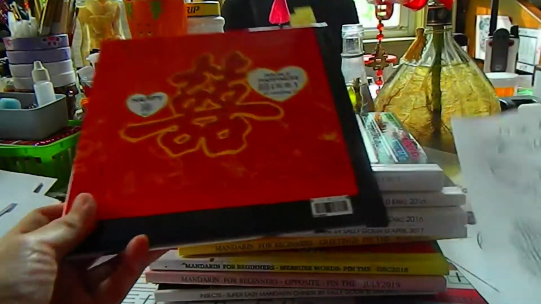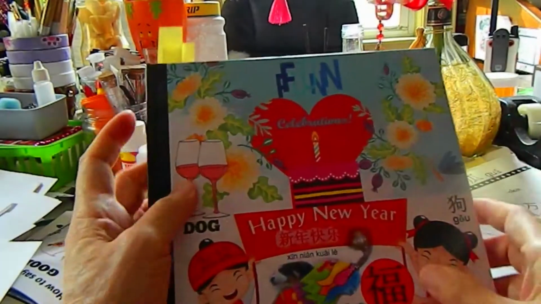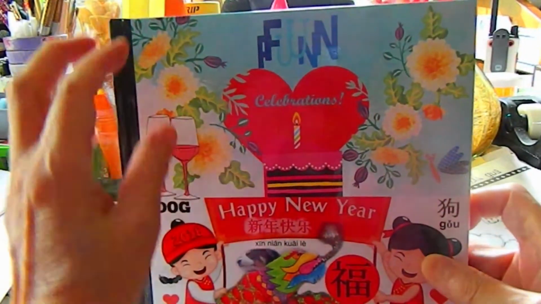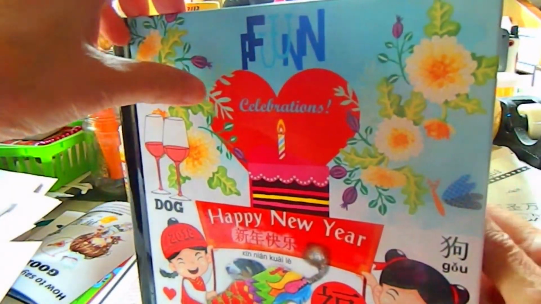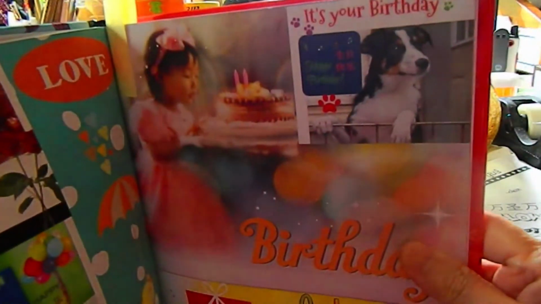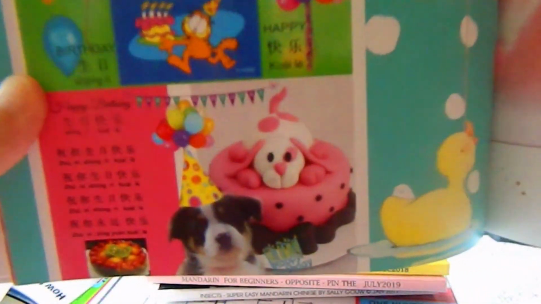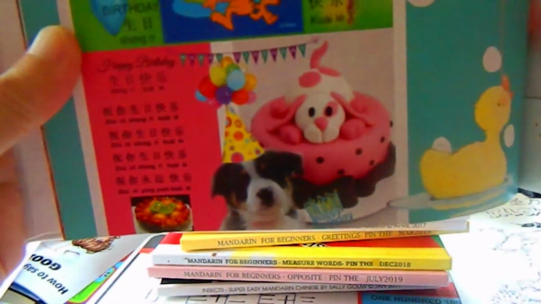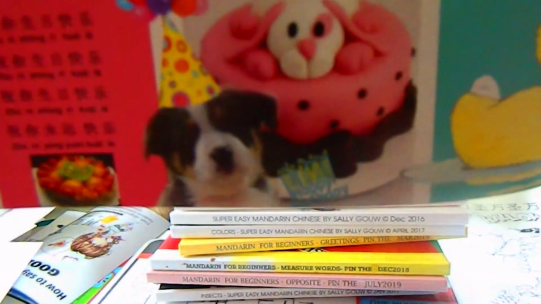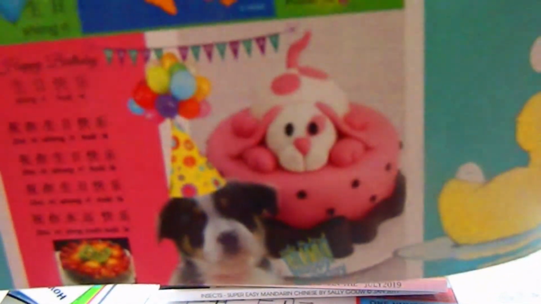You learn about happy birthday. First you have to learn happy birthday. How do you say happy birthday again? Remember? 祝你生日快乐. You see the dog? A cutie dog? That was my daughter's baby when she was little, the dog is so little. So there's a dog.